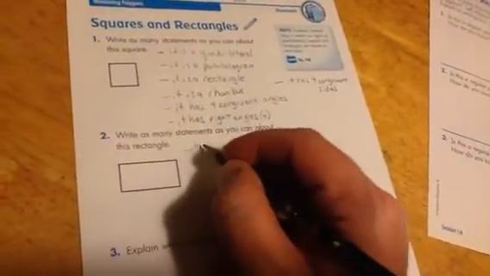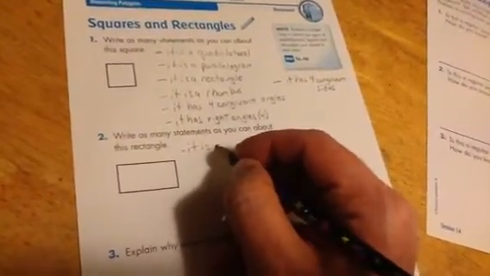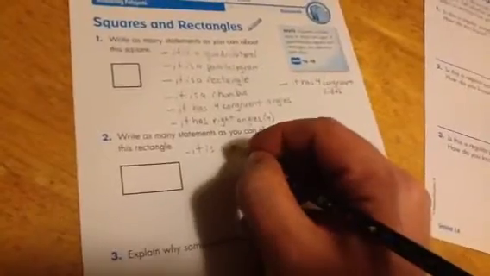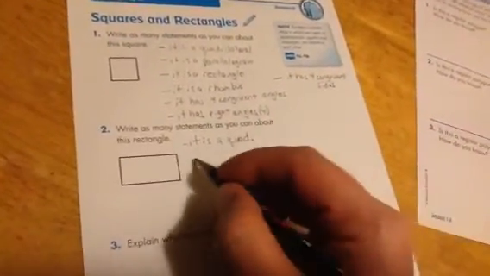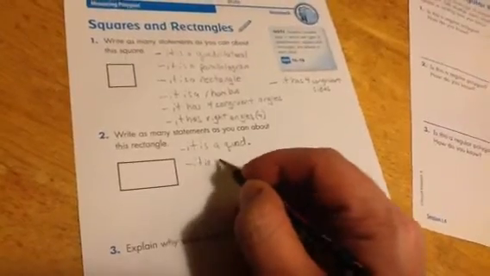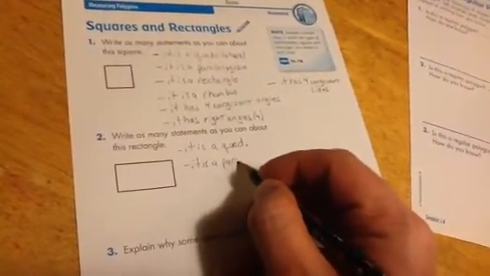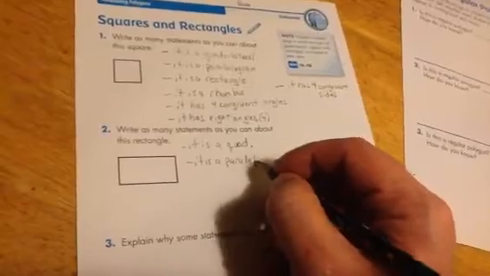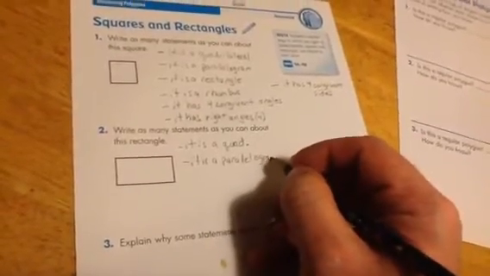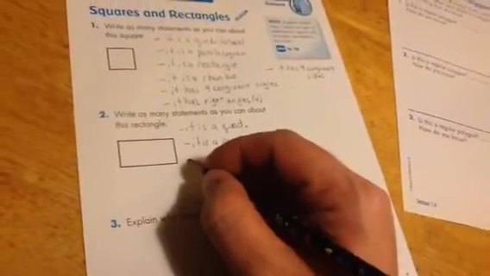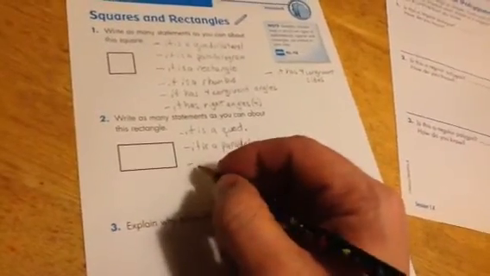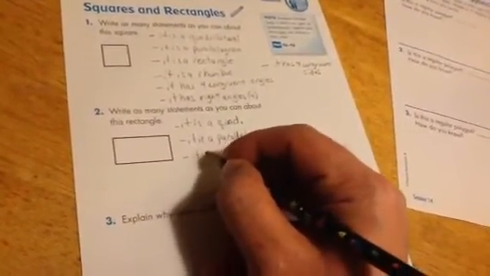You can also say rectangle is a quadrilateral. I'm going to just write quad for this. It is a parallelogram as well because it has 2 sets of parallel sides, which is what it needs to be a parallelogram. Okay. It is a rectangle. You could also write that.